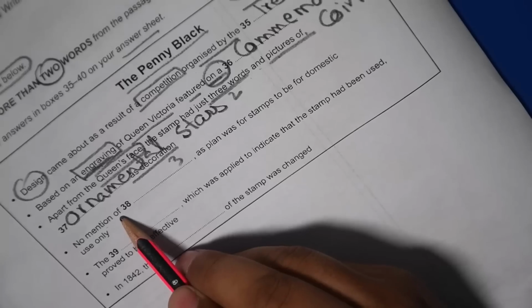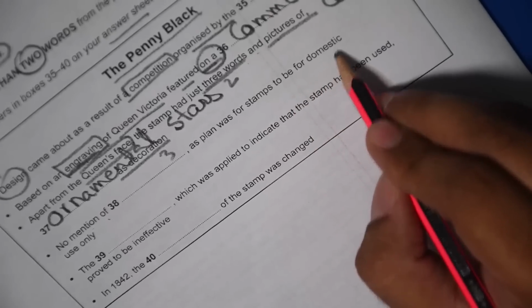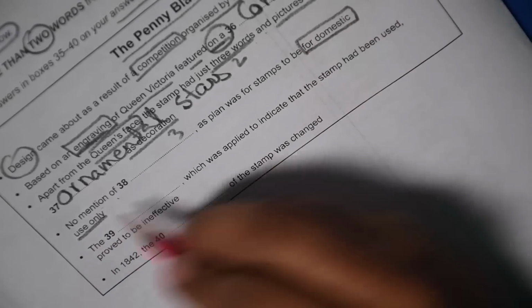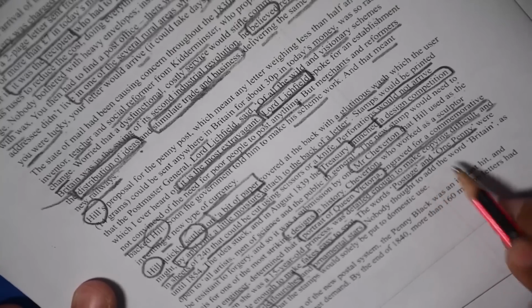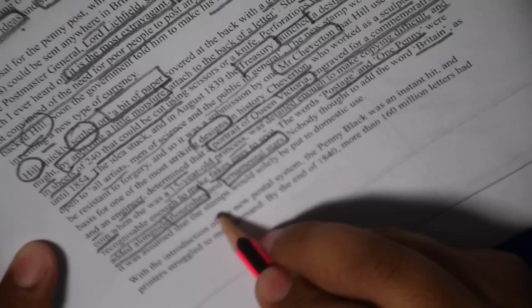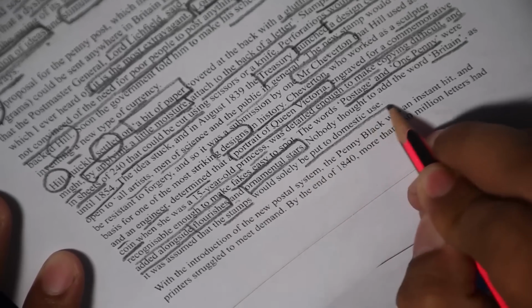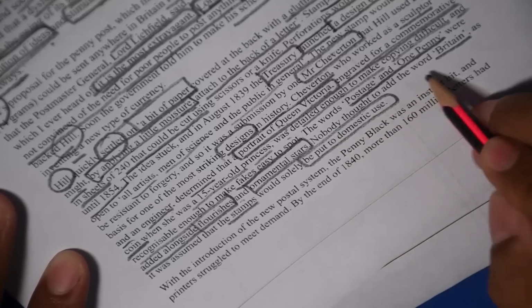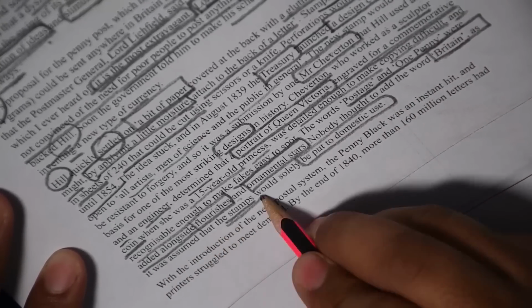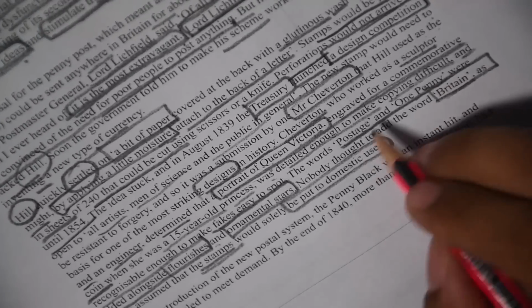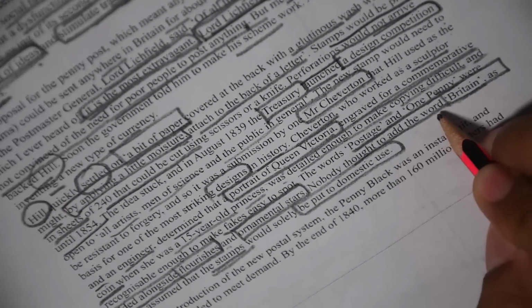Okay, next question. No mention of dash as planned for stamps to be for domestic use only. So it was for domestic use, that's why there was something which was not mentioned. For domestic use they might use the word in that country. Let's start trying and see what the answer is. Nobody thought to add the word Britain, as it was assumed that the stamps would solely be put to domestic use. No mention of what? For no mention of, they are using the words, nobody thought to add the word Britain.